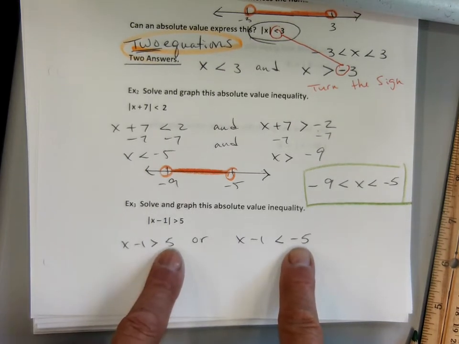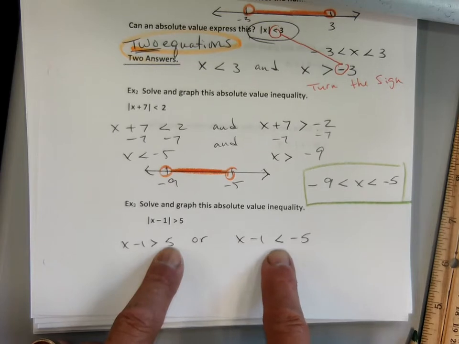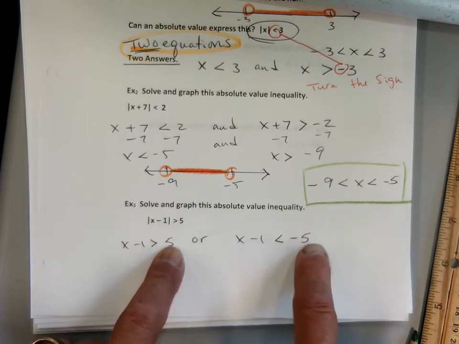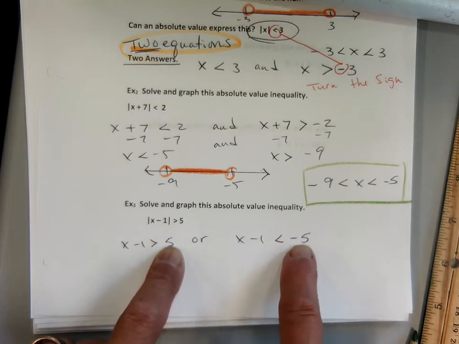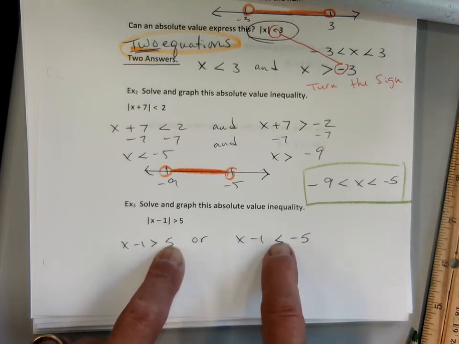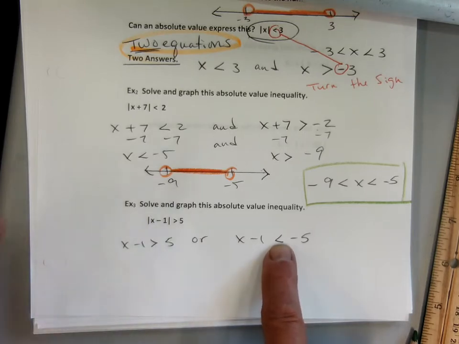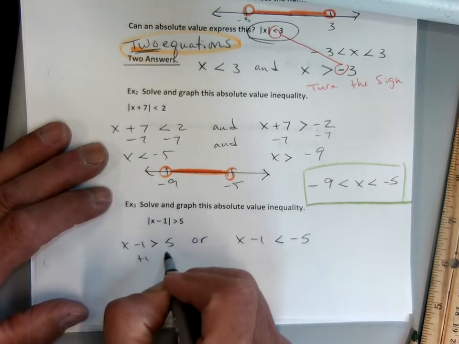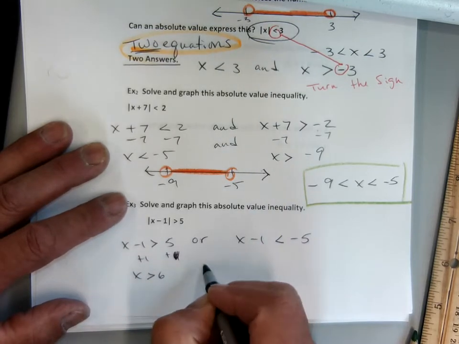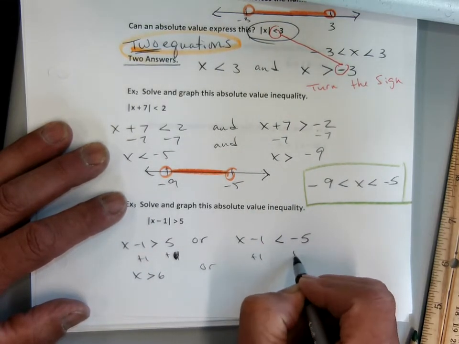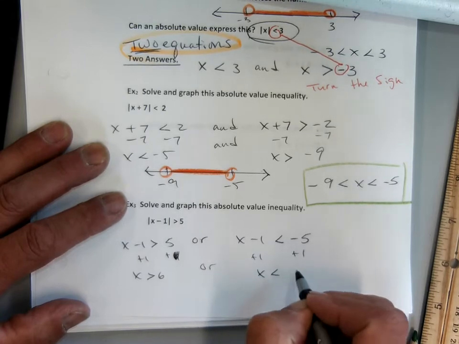So I've got my positive 5, my negative 5, but when I make it negative, I turn the sign, right? Thumbs up, you turn the sign when you make it negative. Everybody, right? Good. And we'll solve. Plus 1, x is greater than 6, or plus 1, x is less than negative 4.